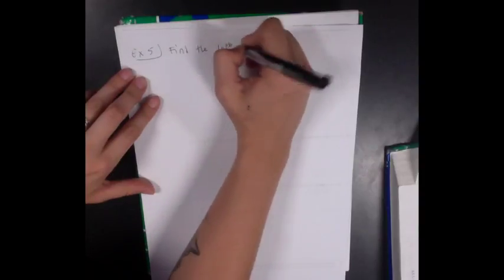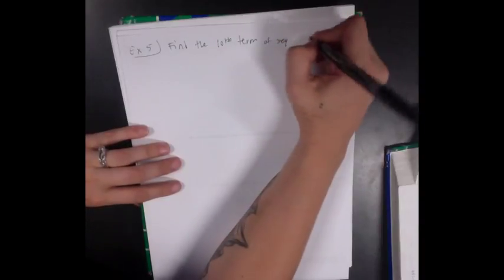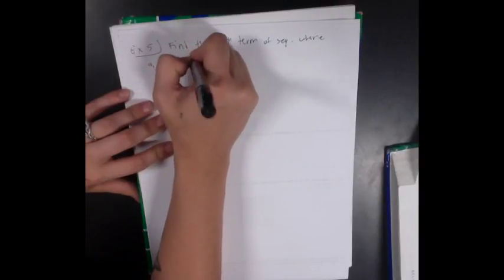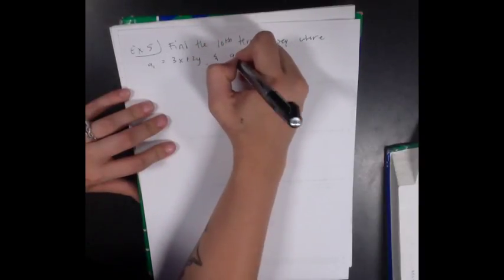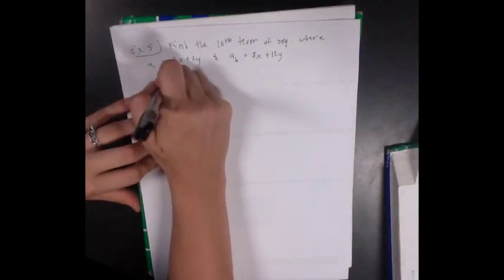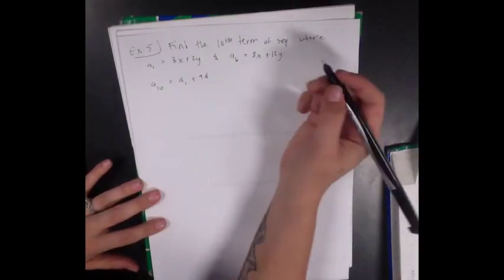Find the 10th term of an arithmetic sequence where the first term is 3x plus 2y and the 6th term is 8x plus 12y. Okay, so this one, again, we have to set up another equation. Now we know that a sub 10 is going to be a sub 1 plus 9 times d. Okay, now we have to find our d. Okay, so let's look at a sub 6.